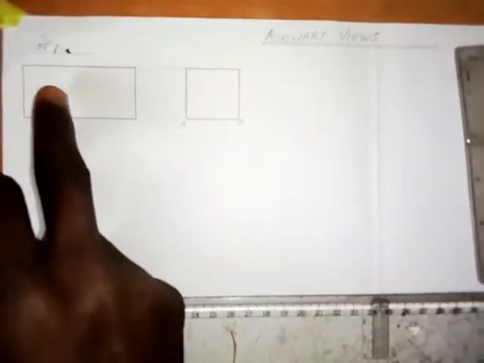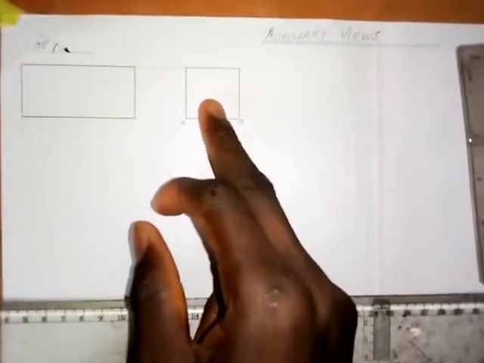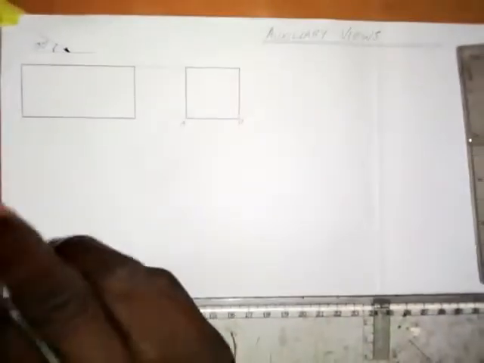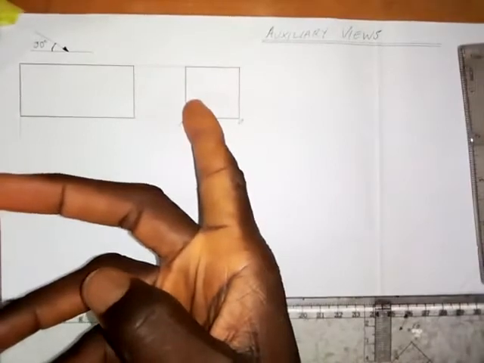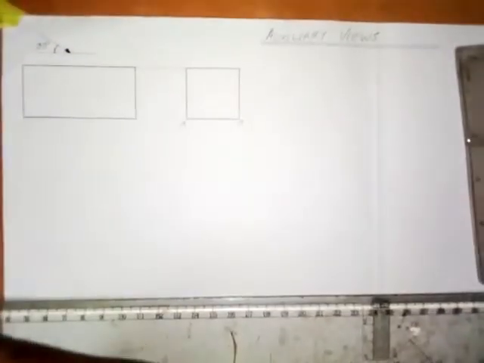Okay, here I want to show you how to draw the auxiliary views, and what we really want to do here is to produce the auxiliary plan when we are given the front elevation and the end elevation. These two views that we have here are the front elevation and the end elevation of a rectangular prism. So given this front elevation and the end elevation, we are asked to produce the auxiliary plan.